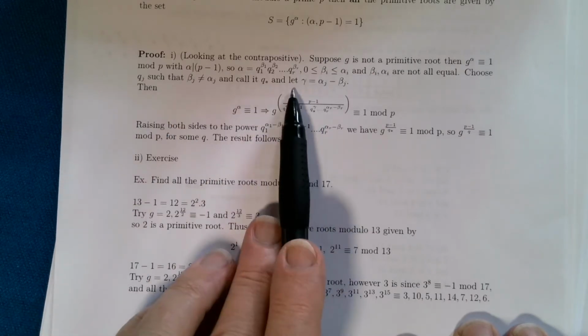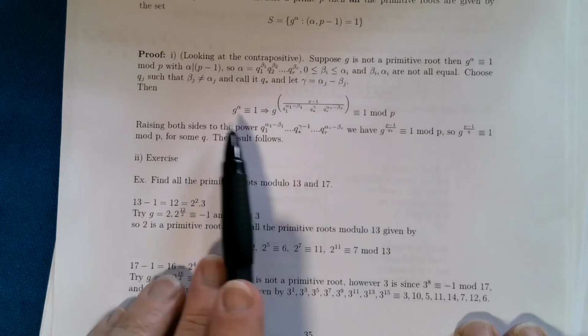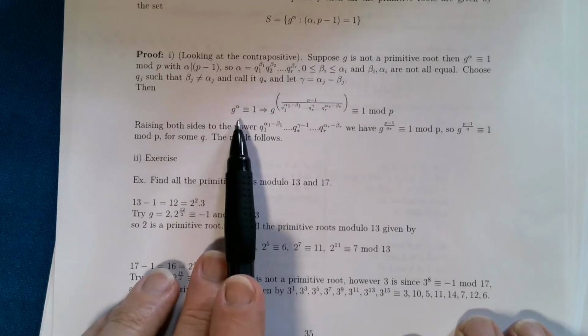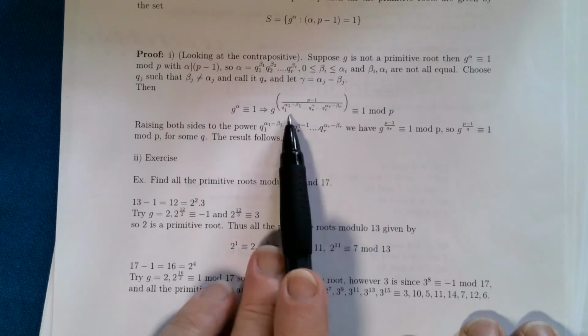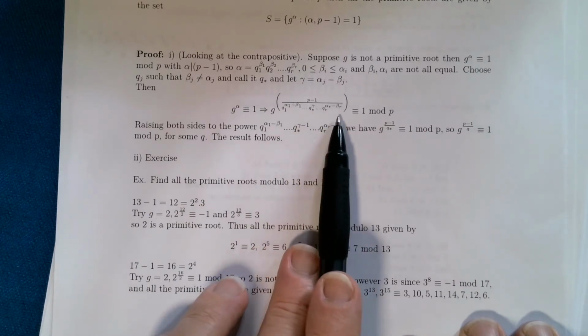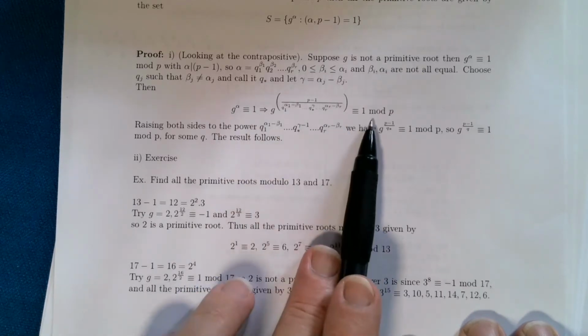And I'm going to let gamma then be the difference between these two, which will not be 0. Now if we look at g to the alpha congruent to 1, then I can write alpha as (p minus 1) divided by this product here. And of course, because this is 1, that tells me that this will be 1.